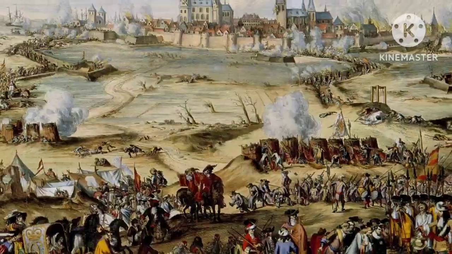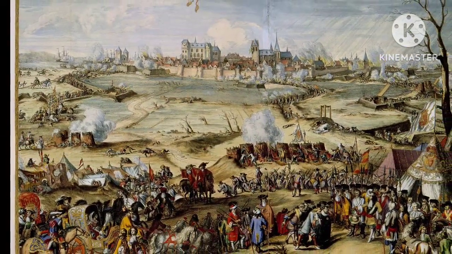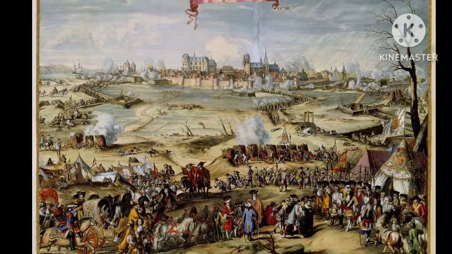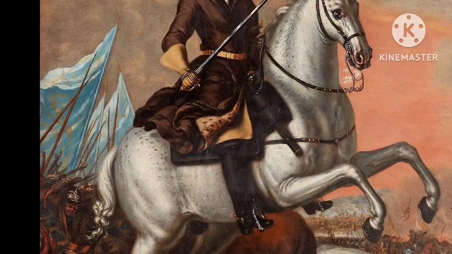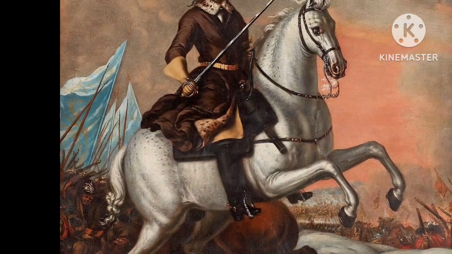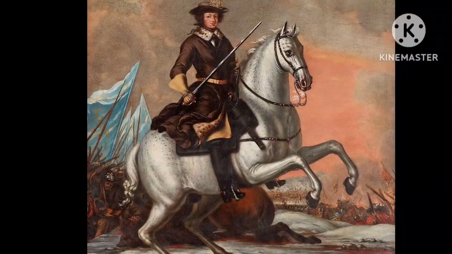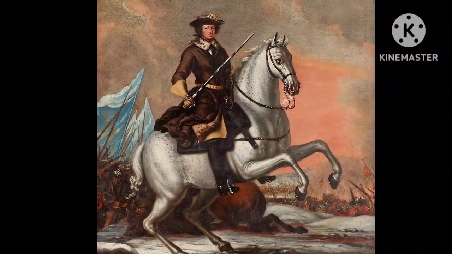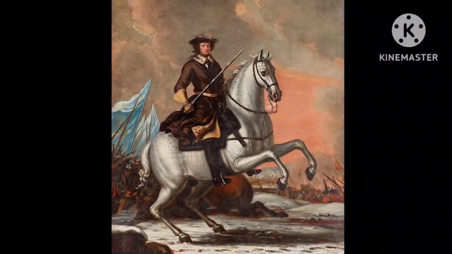In conclusion, the Scanian War was a significant conflict in 17th century Europe. It marked the end of Denmark-Norway's regional dominance and established Sweden as a major power in the region. The war also had important consequences for the Holy Roman Empire and the German states that supported Denmark-Norway during the conflict. Despite its historical significance, the Scanian War is often overshadowed by other conflicts of the era, such as the 30 Years' War and the War of the Spanish Succession.